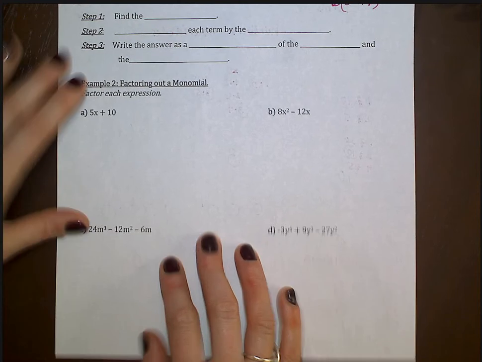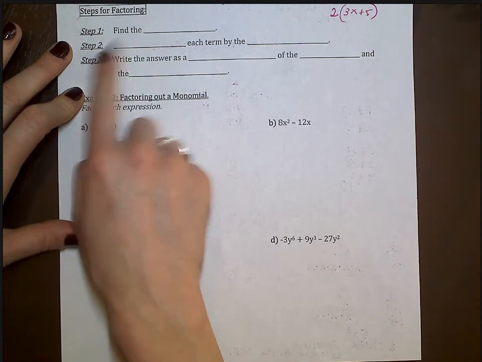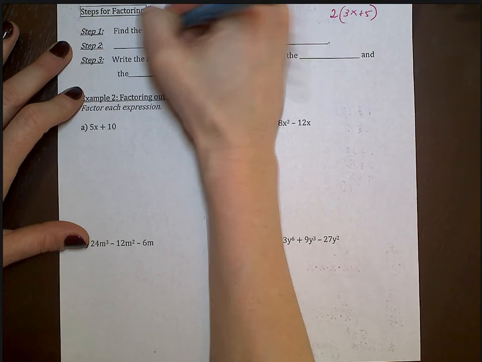Okay, so let me walk you through some steps. So steps for factoring. The first thing you have to do is find the GCF, what we were doing on the front.